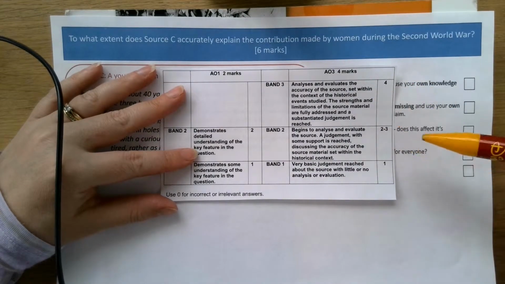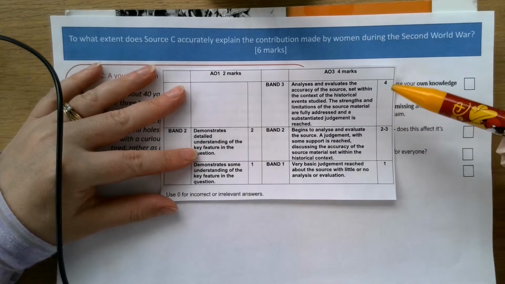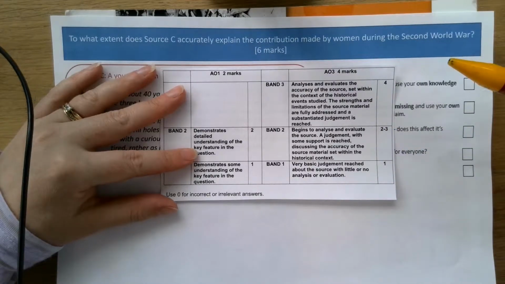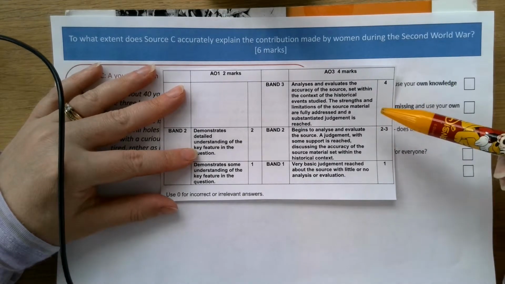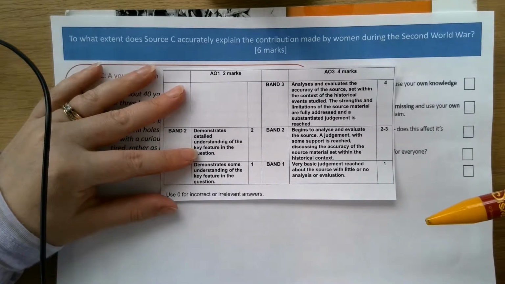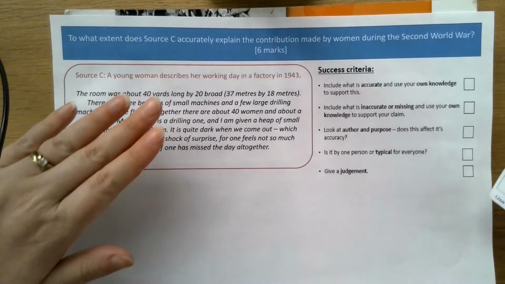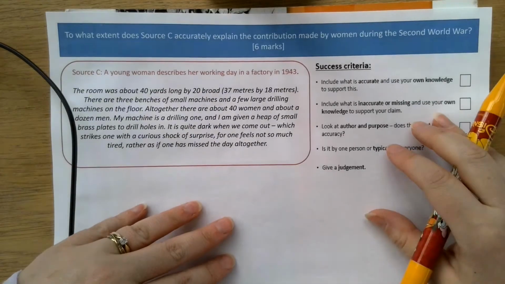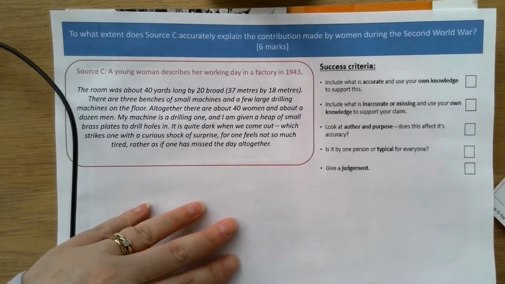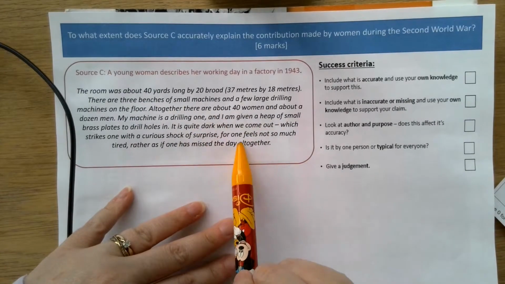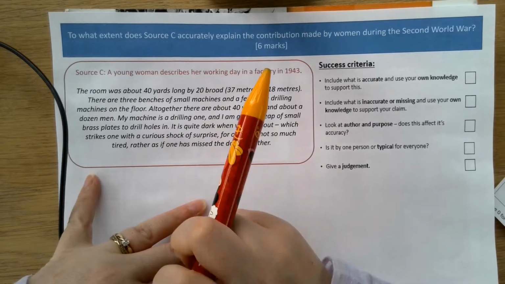To get the 4 marks for this one, you really need to have a look at the context to see what was going on at the time. You need to look at the strengths of the source, why it is accurate, the limitations of the source, what could limit its accuracy, and you also make a judgment, which you have supported, you backed up with some evidence as well. So to help with this, we'll do this one together, and I've got some success criteria to help you. The way I go about this is to first of all go through the source. You could underline or highlight any key points in there. So if we do that first of all.